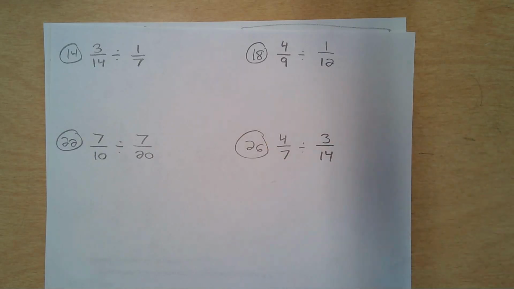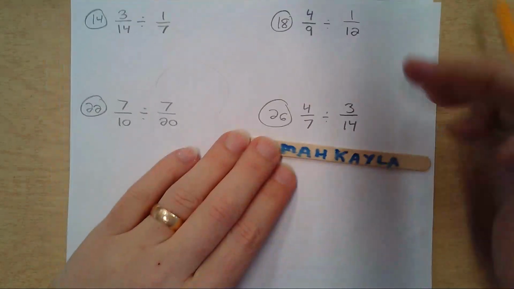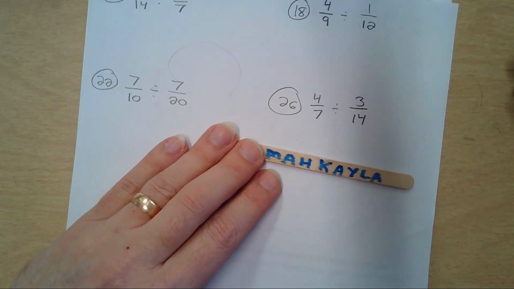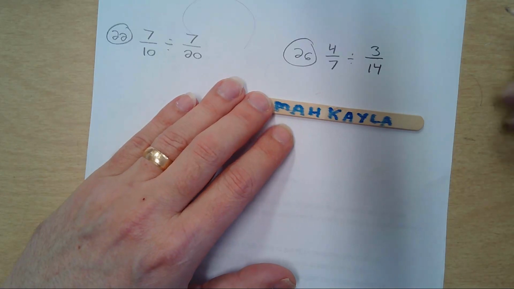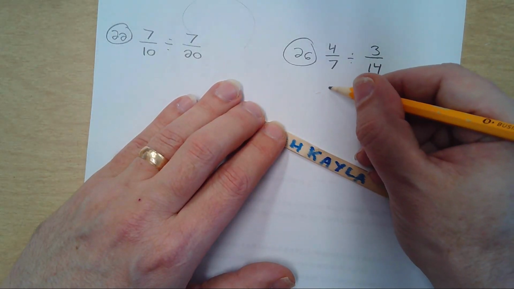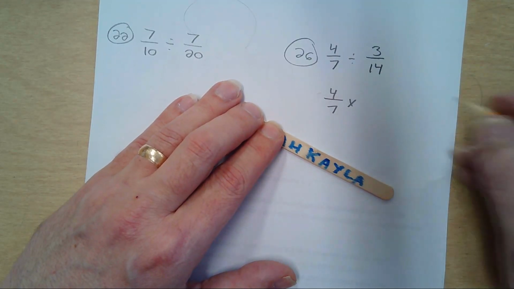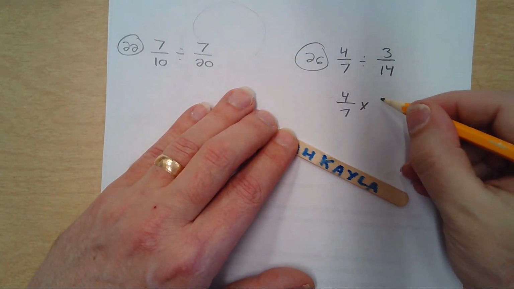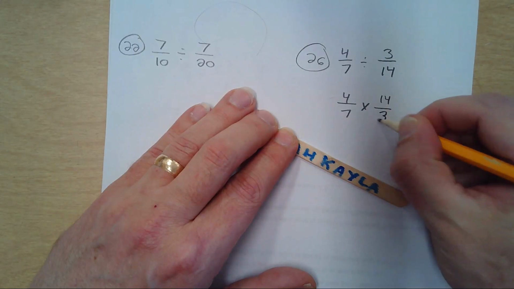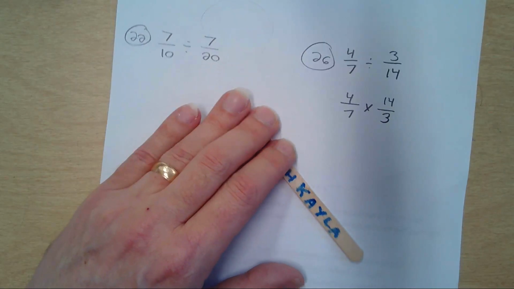Michaela, which one do you want? 26. So when you set it up, how do you write it as a multiply problem? Kind of like a fraction. What would I write? 4/7 times 3/14. Nope. We gotta remember when you gotta switch them around. 14 thirds. Right. I keep doing that. That's okay.